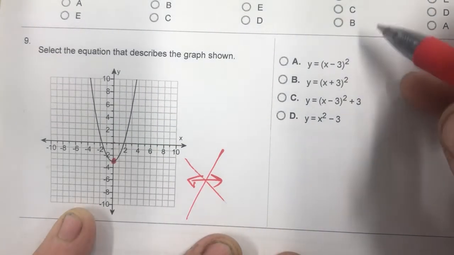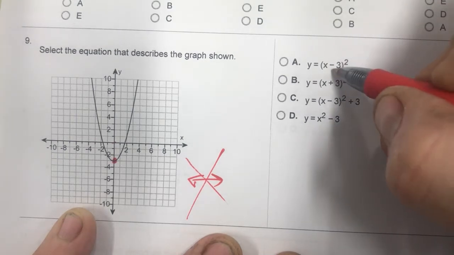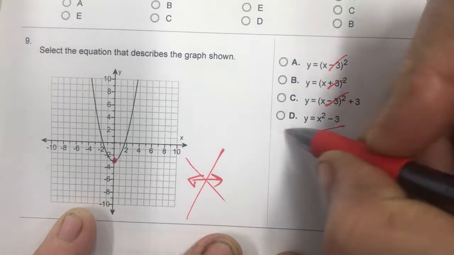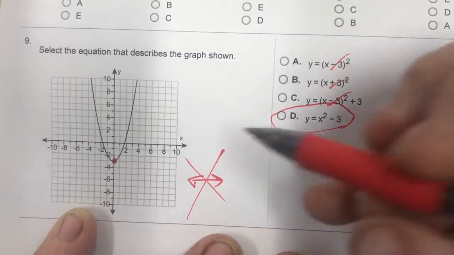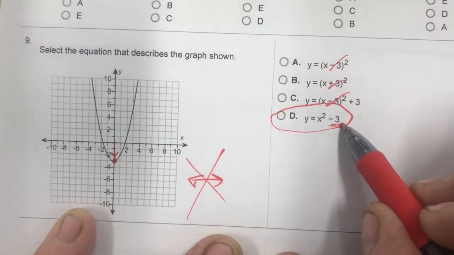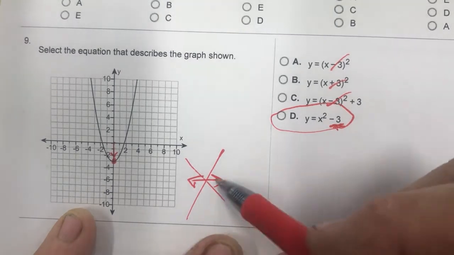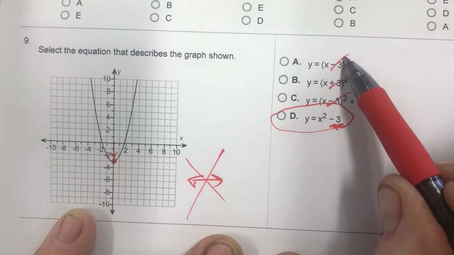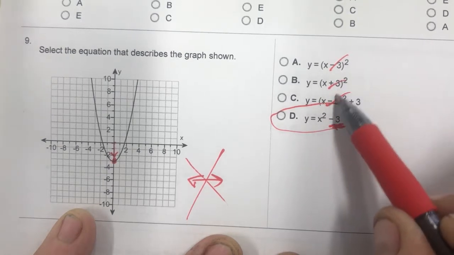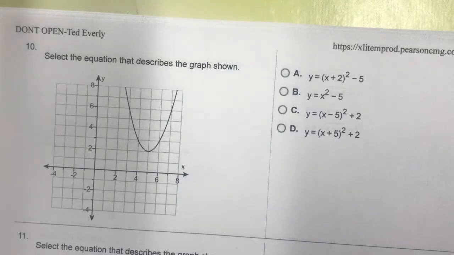So it can't be any of these. It's got to be this one. And that's what it's doing. See, it's gone down 3. It's gone down 3, so that's what this is doing here. Okay, so it didn't move left and right any, so that means it can't have any horizontal shift. And these all have horizontal shift. There's the answer.